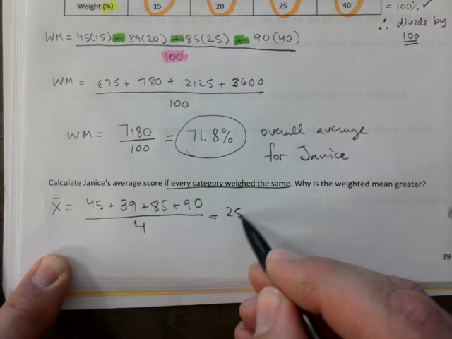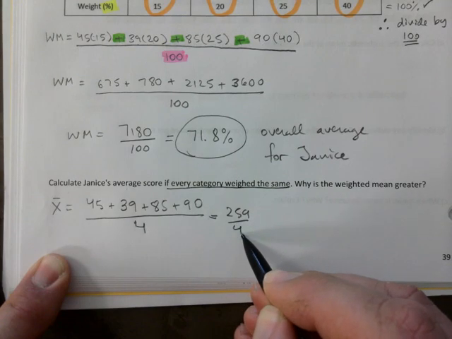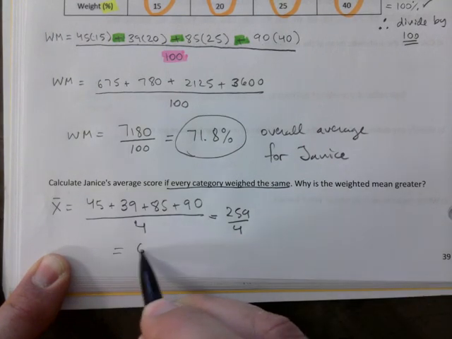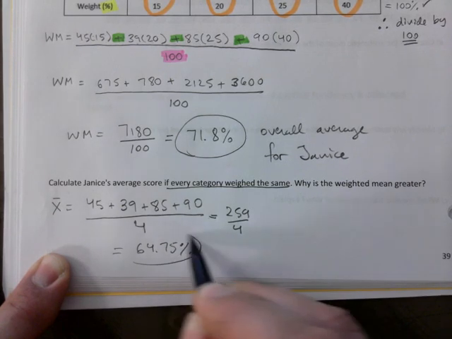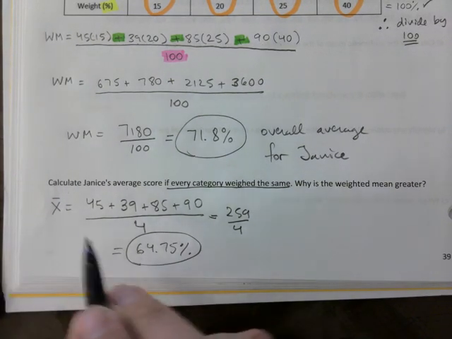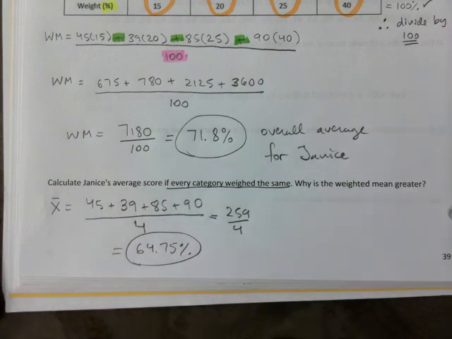That is 259 divided by 4, which gives you, in this case, 64.75%. This would have been her mark had every category just been considered the same weight. So we don't even bother putting a weight on them. Just go ahead and add what you got. Boom, 64.75.